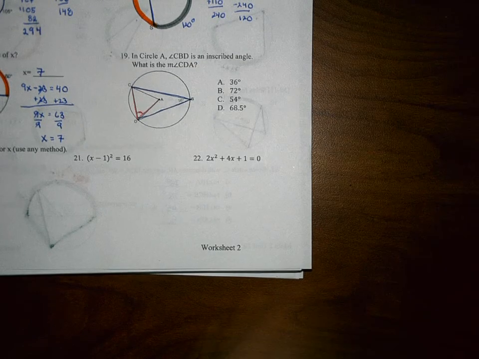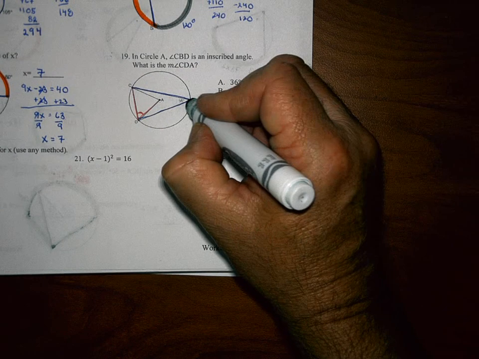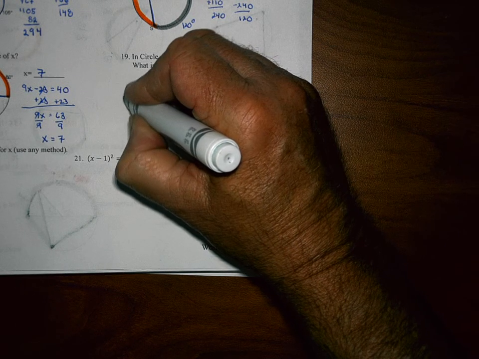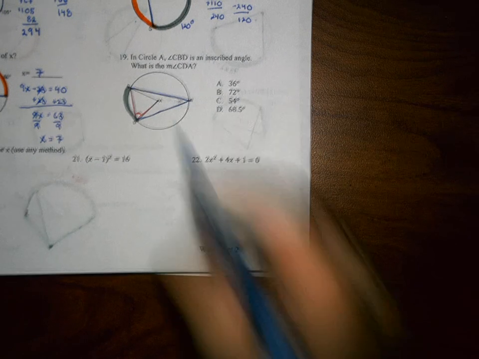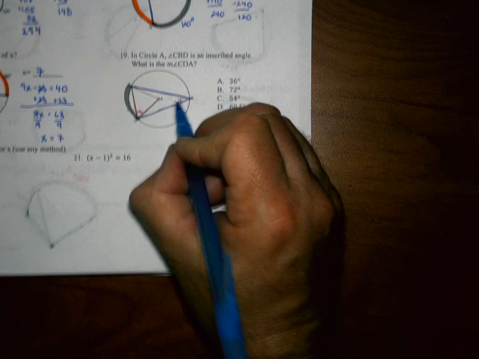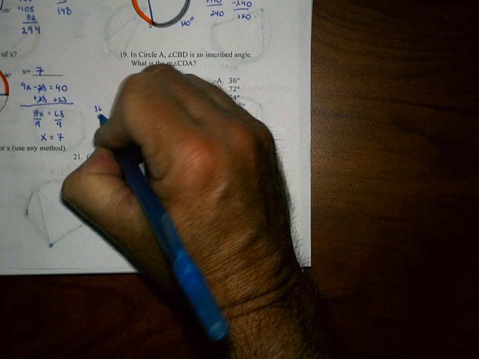Okay, so how am I going to do this? Well, watch this. If I follow this inscribed angle out, its intercepted arc is the arc D to C. If the inscribed angle is 36, that means its intercepted arc is twice as big. So 36 times 2 is 72.